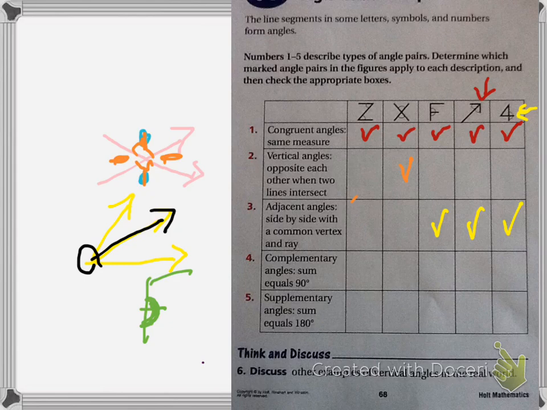The angle with the arrow. Let's take a look at that now, because that to me looks like a perfect 90-degree angle. So I think that those are complementary. For number 4, those do not make a 90-degree angle. Again, that ends up making a straight line.